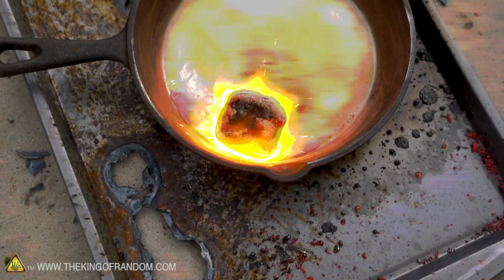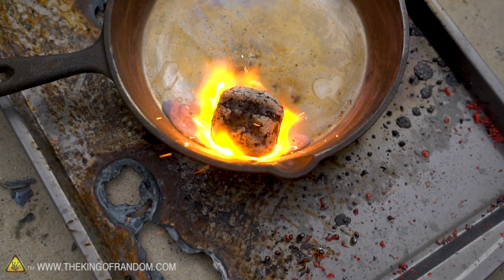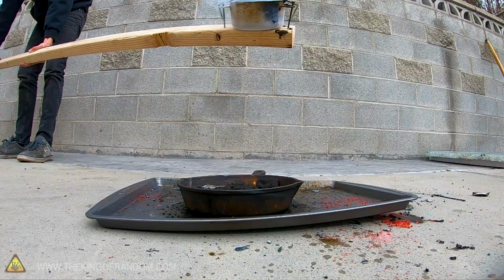Look how nicely burning that briquette is. That is like perfect for a barbecue right there. Oh yeah, you could totally cook on that.